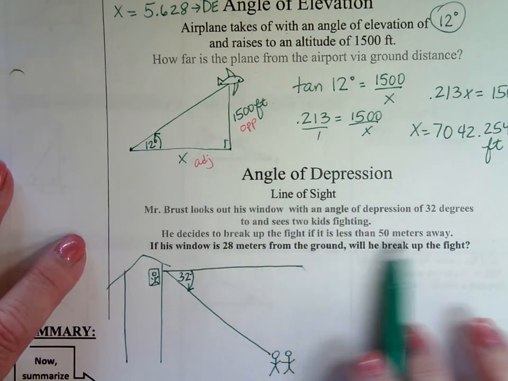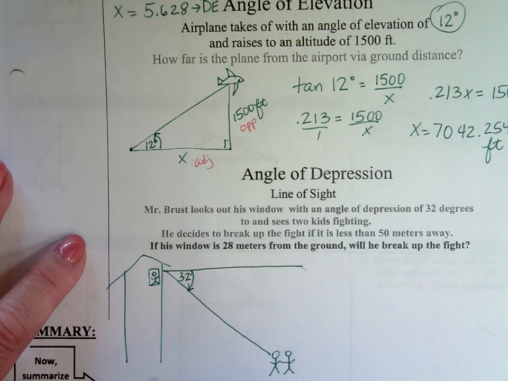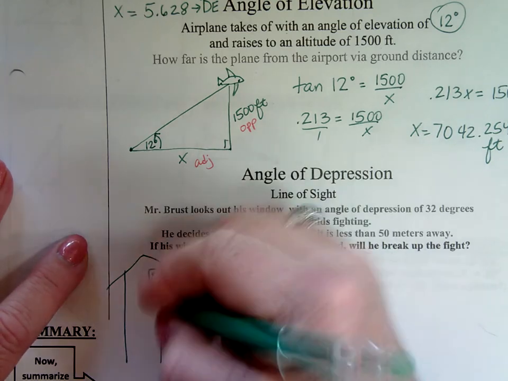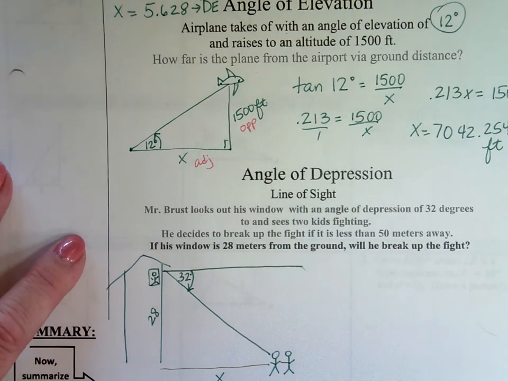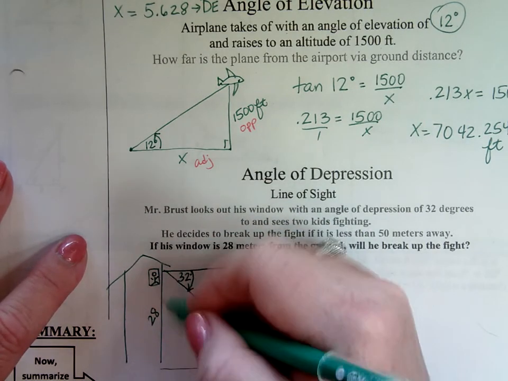The question is, how far away is it from the bottom of the building? Because if it's more than 50 meters, he's not going to break it up. And his window is 28 meters from the ground. So this is 28, the height of this. The window is, there you go, 28 meters.